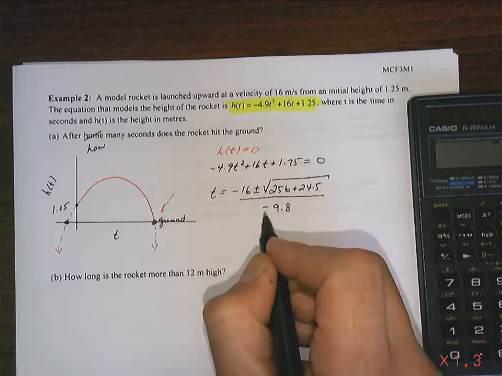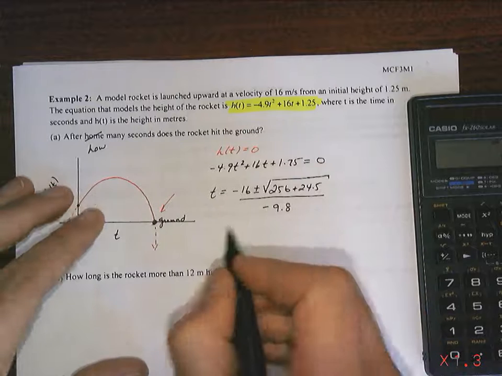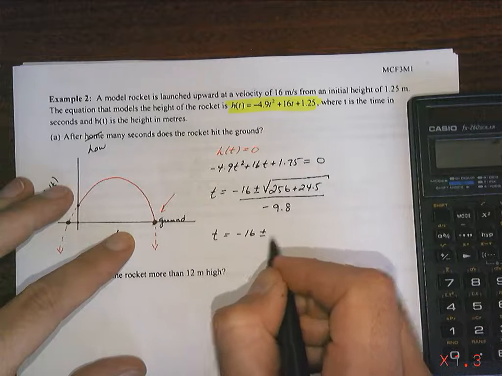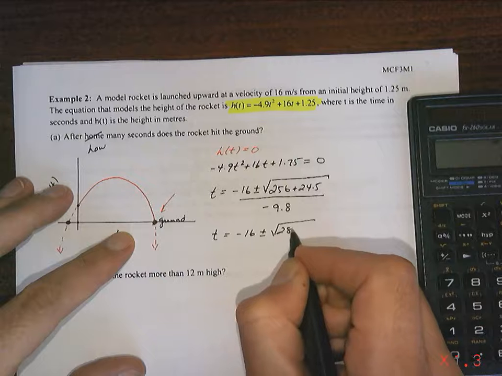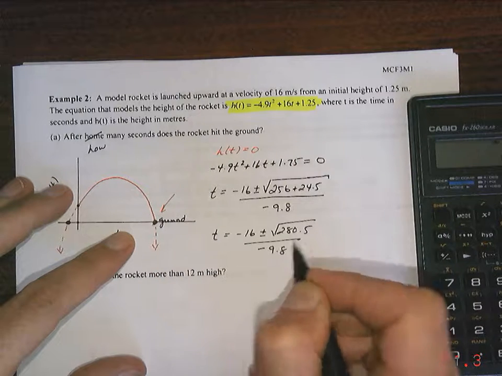Don't lose that negative on the bottom. We're going to want that. Okie dokie. So this becomes t equals negative 16 plus or minus the square root of 280.5, divided by negative 9.8.